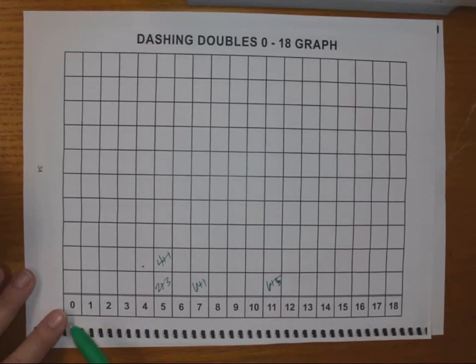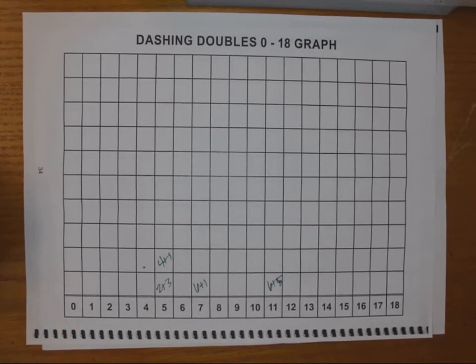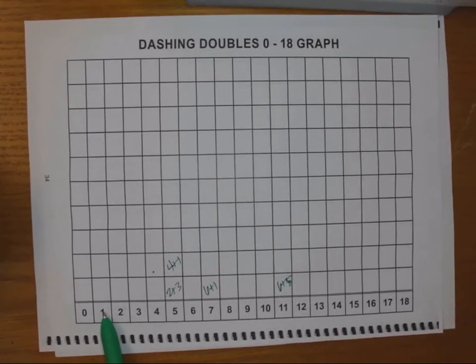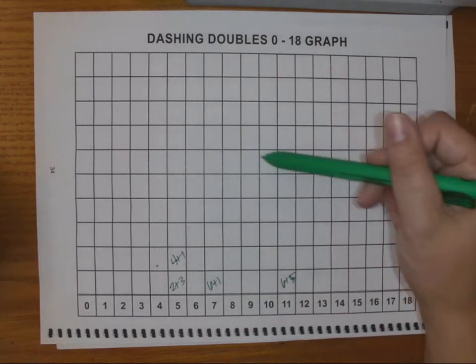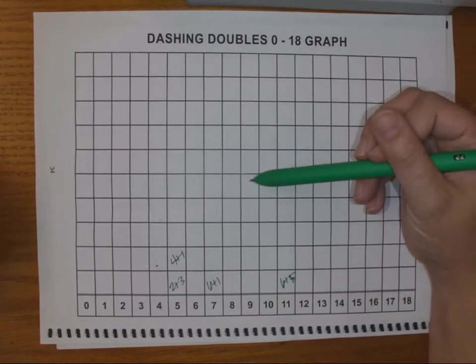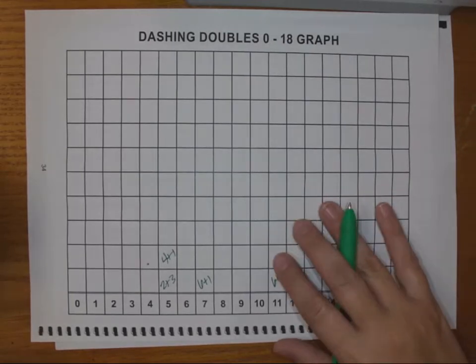You can also talk about, can you get 0 rolling dice? No, because you can't have a 0 or 2 zeros on the dice. Can you get 1 rolling 2 dice? No, because the lowest each of them could be is 1. You can see all your combinations here. You could also have them highlight doubles on here, so on and so forth. So lots of fun things you can do on this.